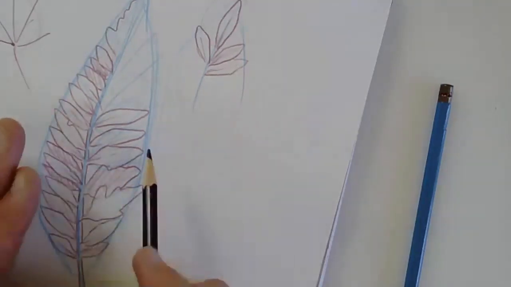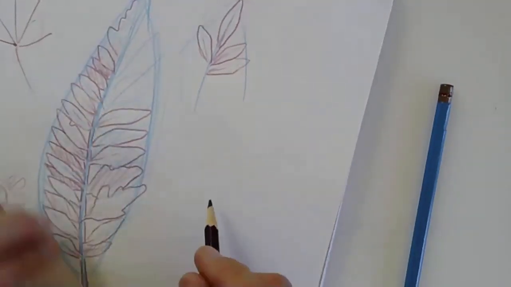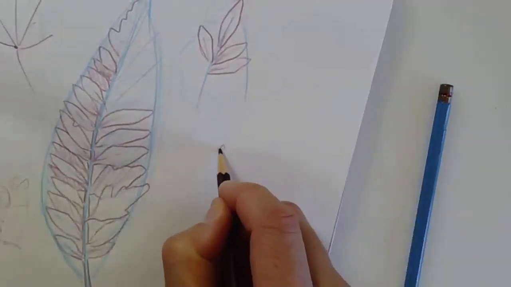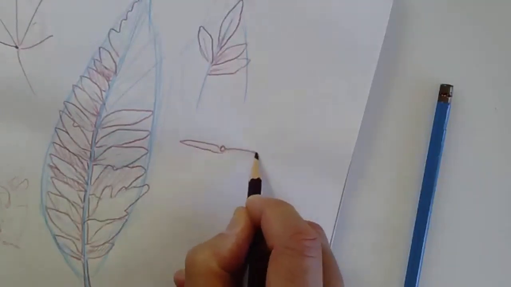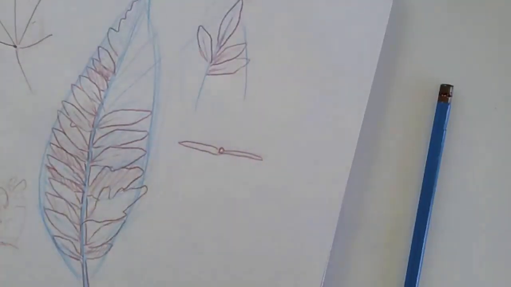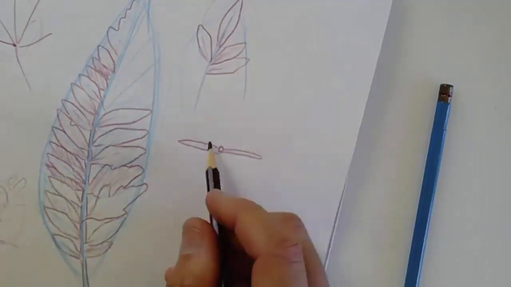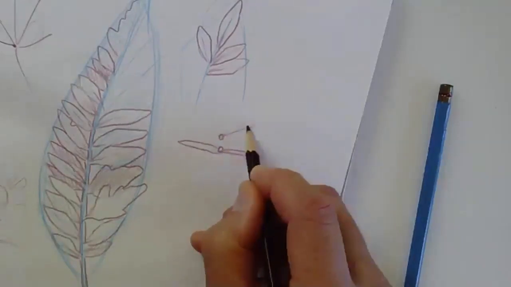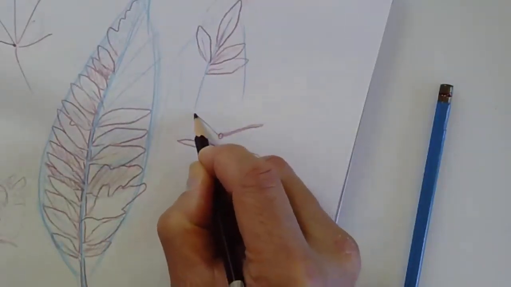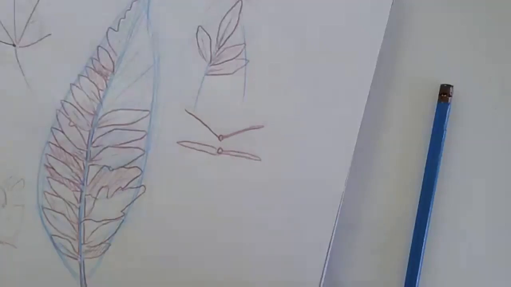But sometimes, if you look at this in cross section, rather than seeing here's my mid vein and I have leaflets coming out like this and like this, sometimes they're up at an angle like that.